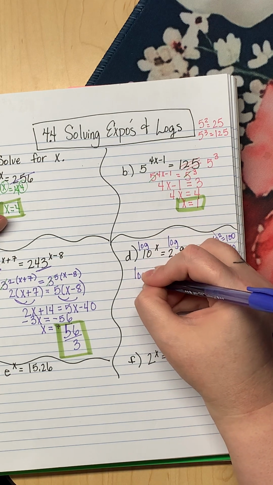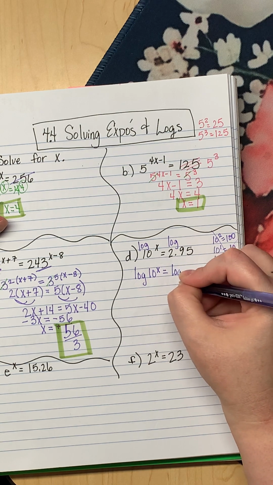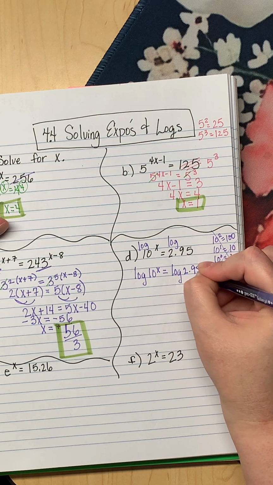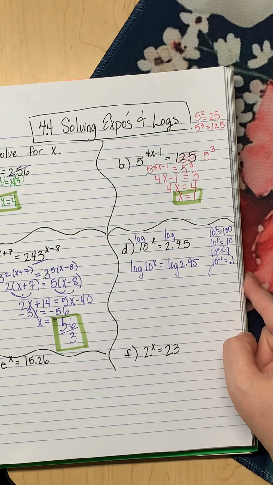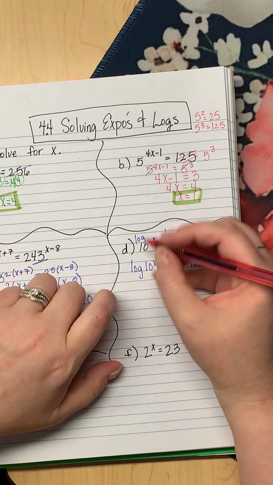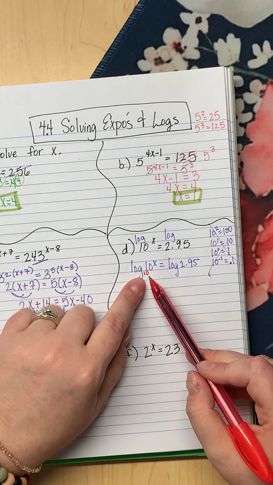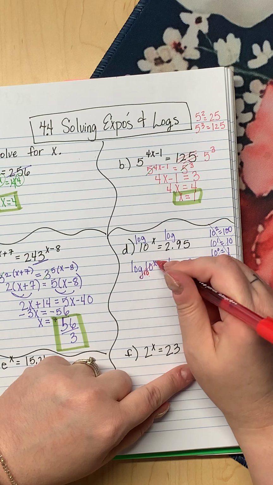And we get log 10 to the x equals log 2.95. And then there's a rule that says if you have a little baby's pretend 10 subscript and a big 10, they cancel out.